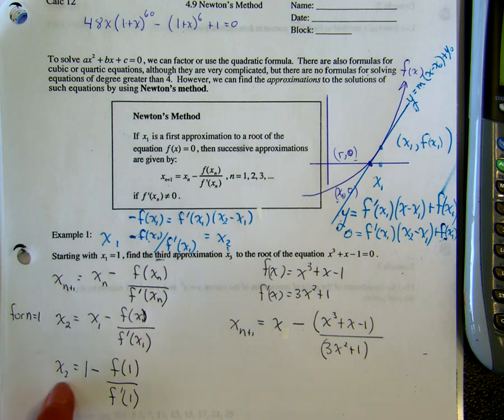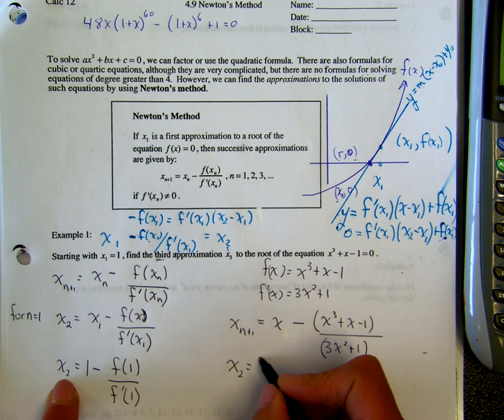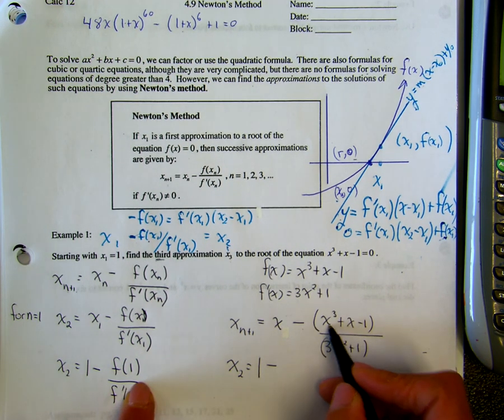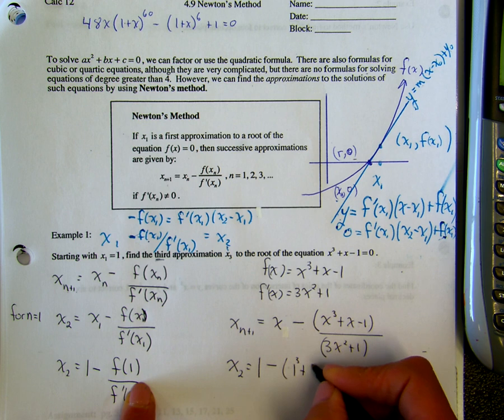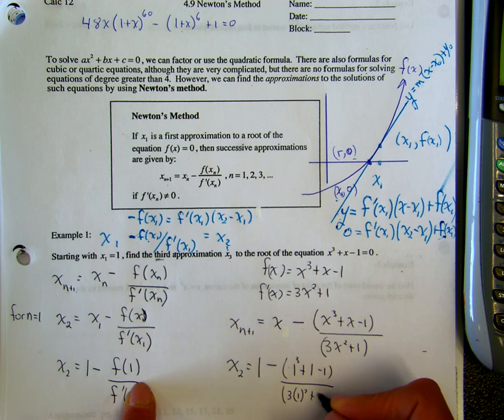Okay, so then if I'm looking for x2, x2 is going to be 1 minus the function at 1, which would be 1 cubed plus 1 minus 1, just showing you every step, all over 3 times 1 squared plus 1.